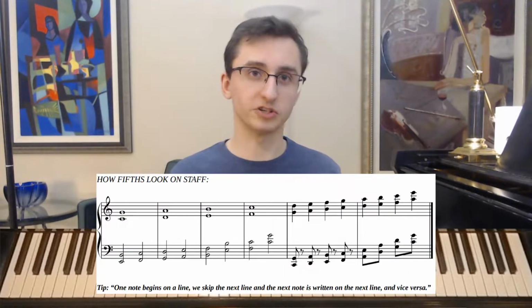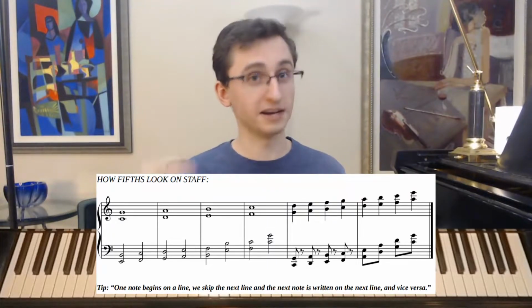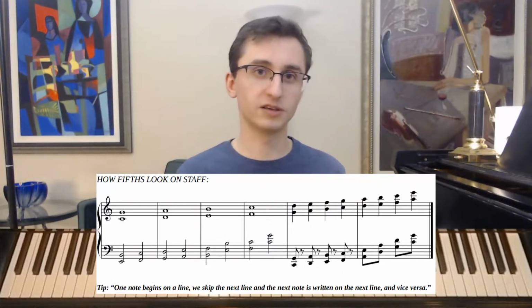Just like our fourths used the second as another reference because they're both lines to space or space to line, the fifth is going to use the third as a reference because it too is line to line or space to space. Look at the difference between a third and a fifth though.